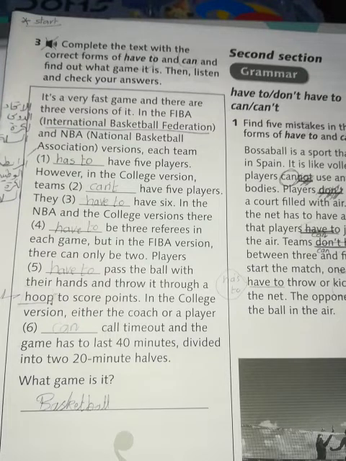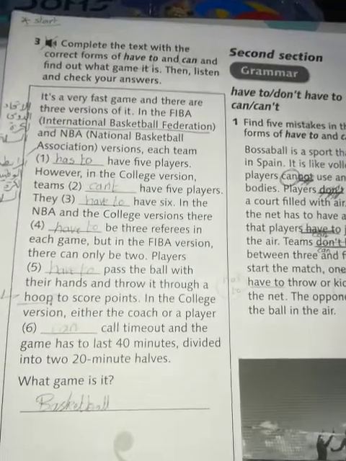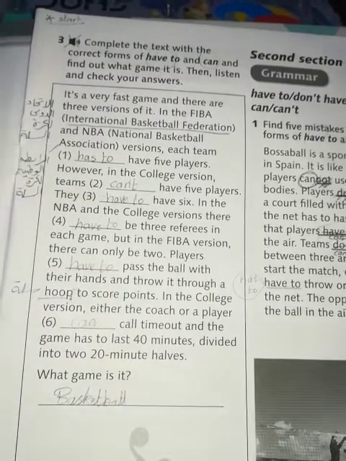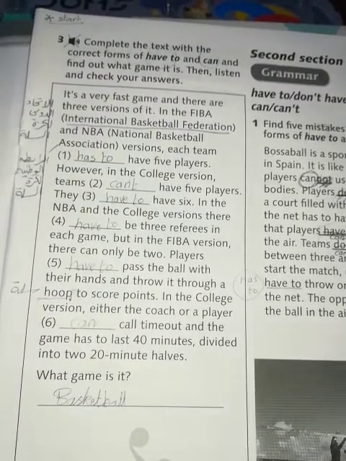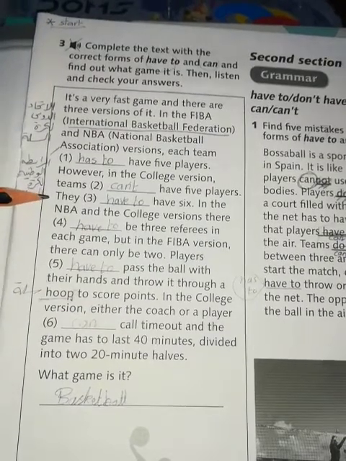Activity Book, Module 5, First Section, Page 39, Exercise 3. Basketball is a very fast game and there are 3 versions of it. In the FIBA and NBA versions, each team has to have 5 players. However, in the college version, teams can't have 5 players. They have to have 6.